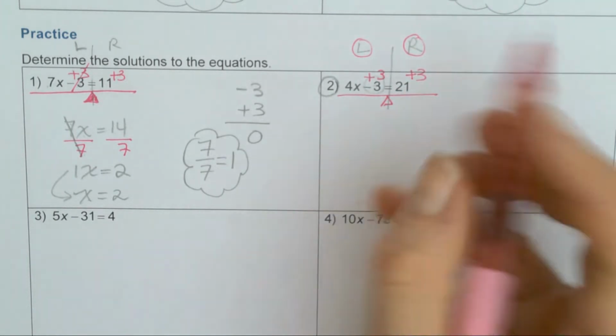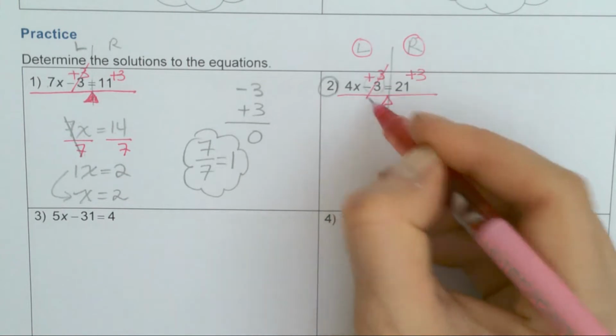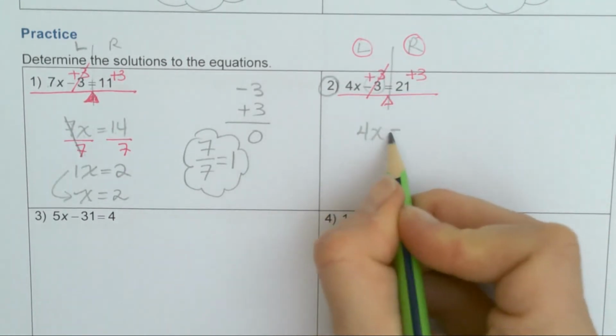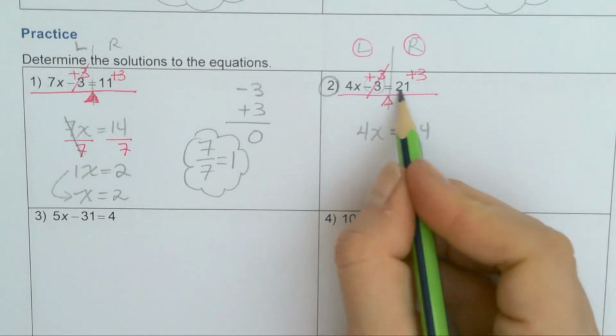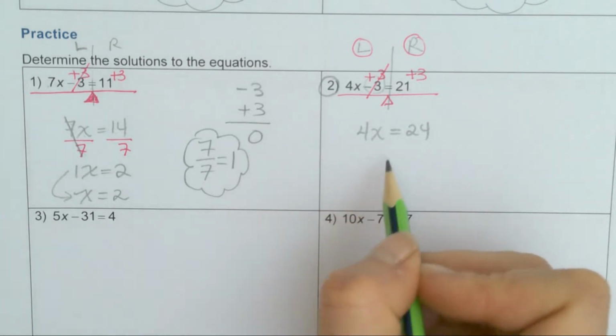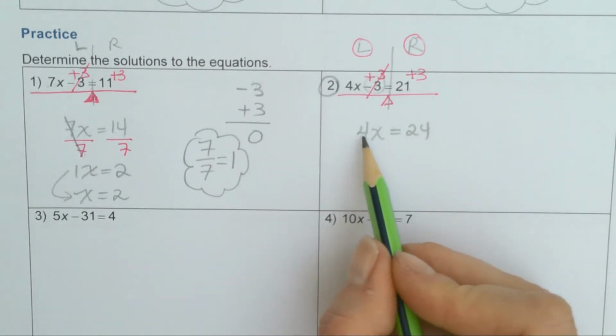Okay, so 3 subtract 3 is 0, so my neighbor's gone. Now I have 4x equals 24. 21 plus 3 is 24. There's my best friend. So there are 2 ways to solve this. You can ask, 4 times what is 24?